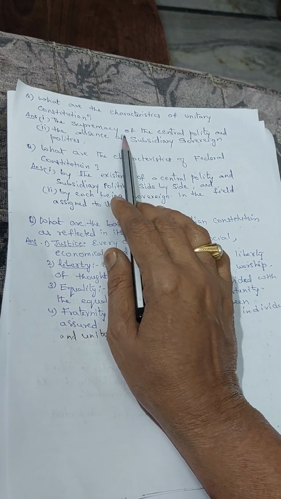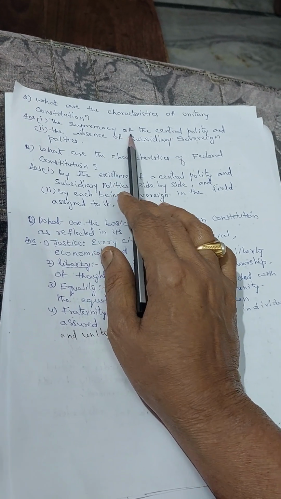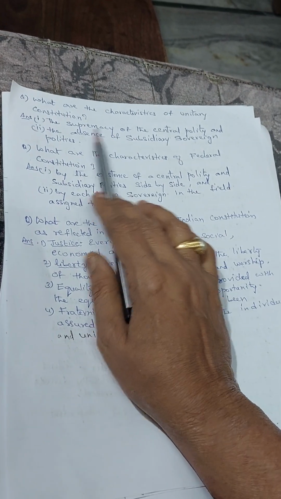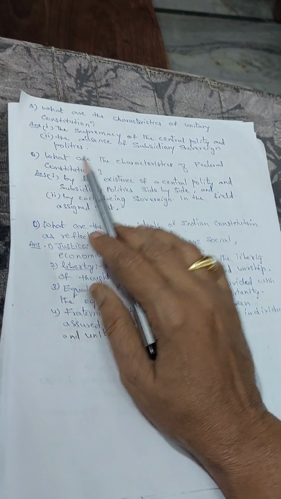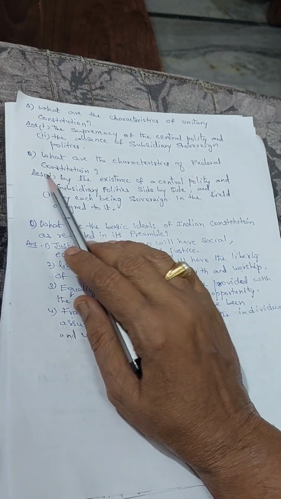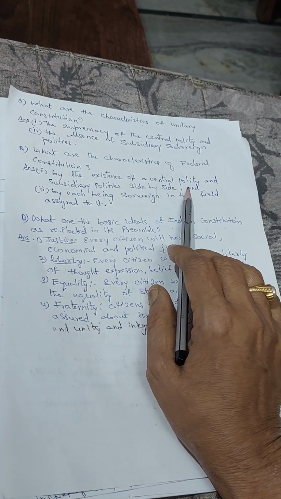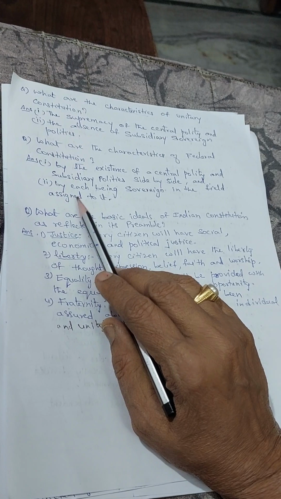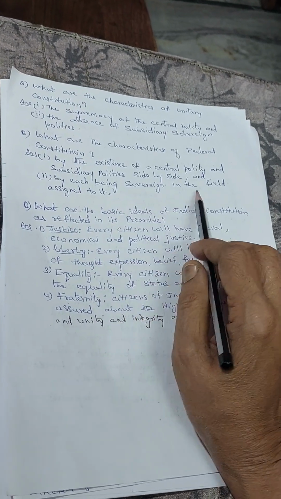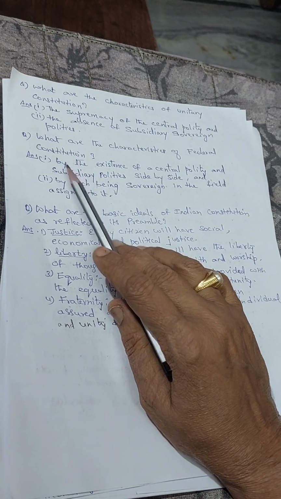Total powers are vested with the central government. More powers are with the central government. That is unitary constitution, characteristics. Now we'll come to what are the characteristics of federal constitution. By the existence of a central polity and subsidiary polities side by side, and by each being sovereign in the fields assigned to it. Yes, children.